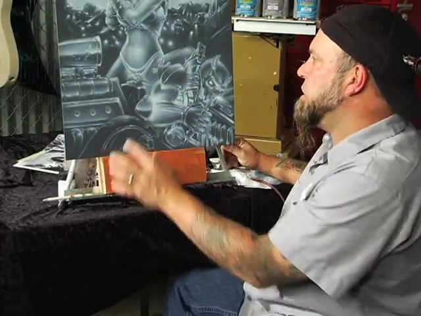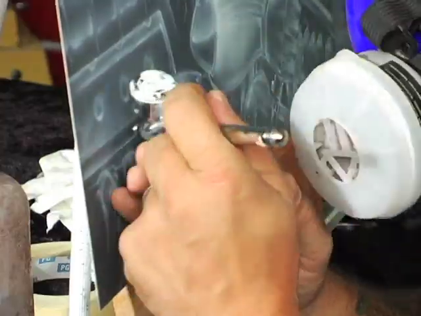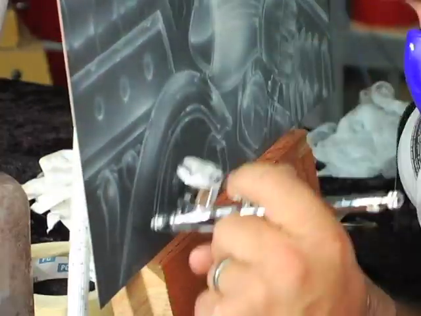And we're going to go ahead and finish this up. I'll probably be bouncing around back and forth between here for a little while, but we're going to go ahead and finish up the last of the detail work.